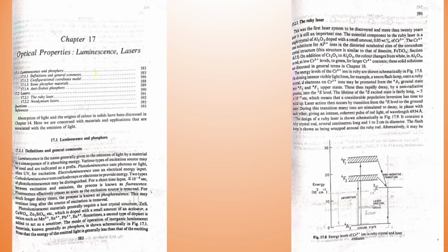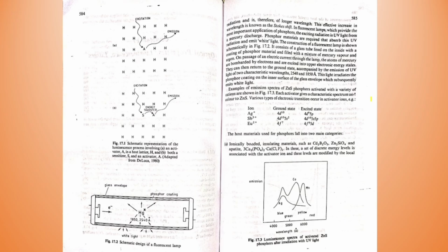Due to constraint of time, I am not explaining much on the inside part. I have already gone through the chapters two or three times. Optical properties: this chapter gives a study on ruby lasers, neodymium lasers, and the principle of anti-Stokes phosphors, some phosphor materials, etc. Luminescence and phosphors and the ruby laser. He has given an illustration, the theoretical part of the ruby laser, and the studies, etc.